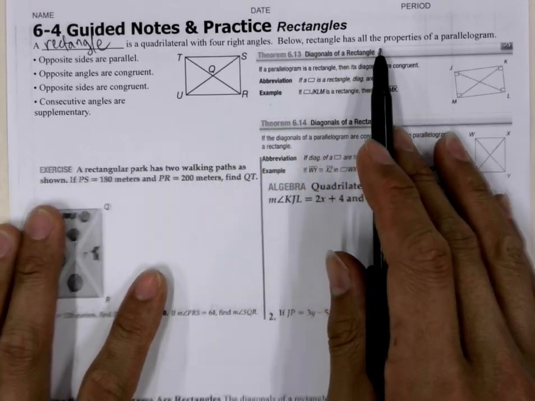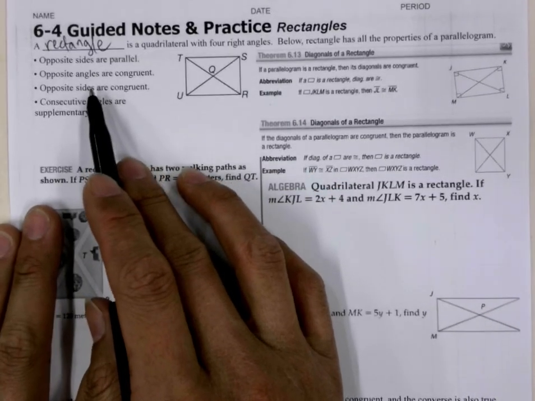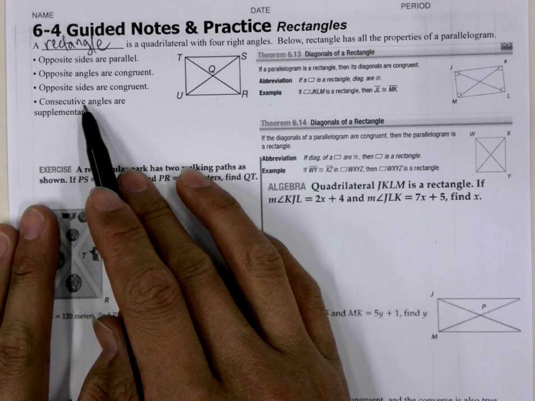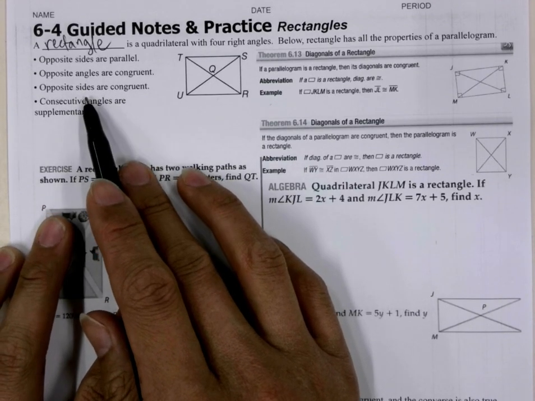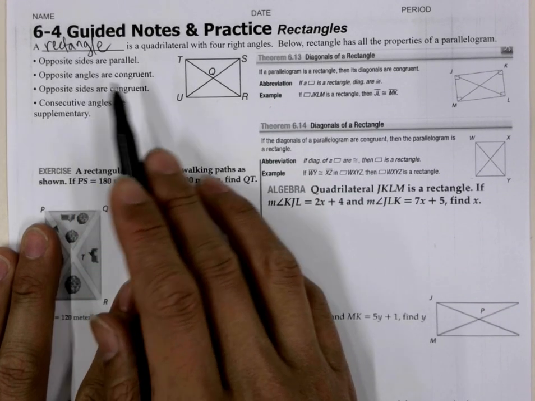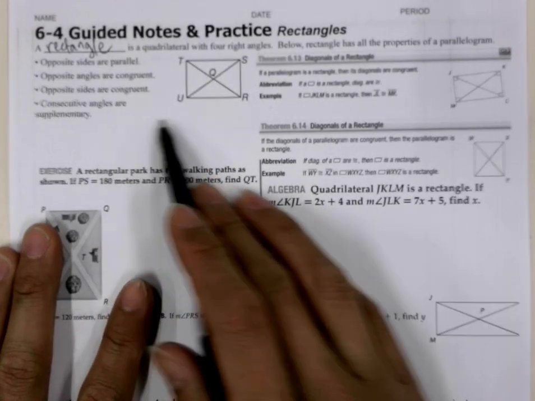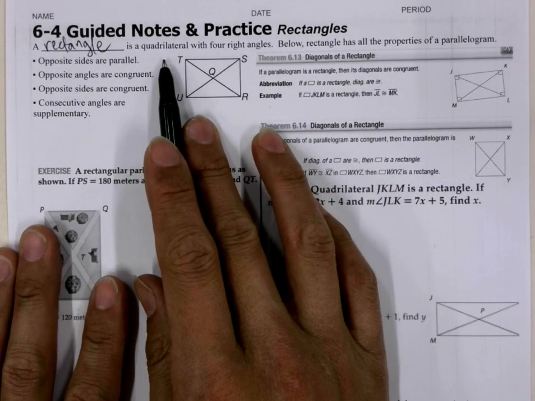And a rectangle has all the properties of a parallelogram, meaning opposite sides are parallel, opposite angles are congruent, obviously because they're all right angles, and opposite sides are congruent, and consecutive angles are supplementary. So a rectangle is a special type of parallelogram, which is a special type of quadrilateral.